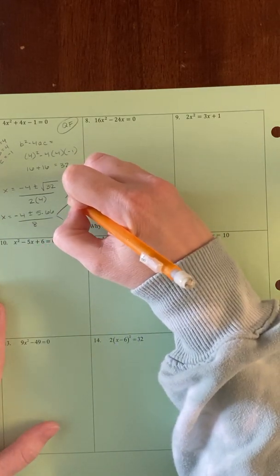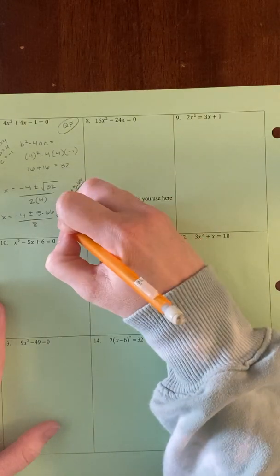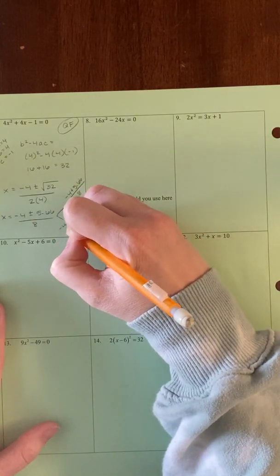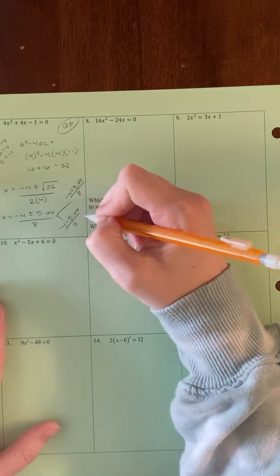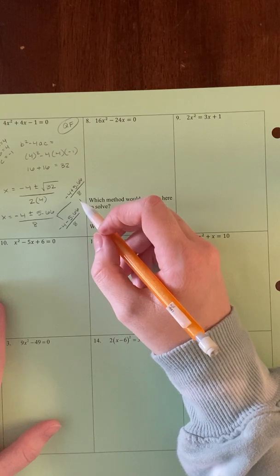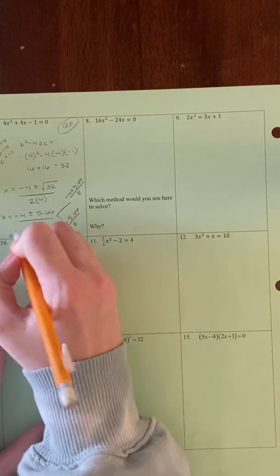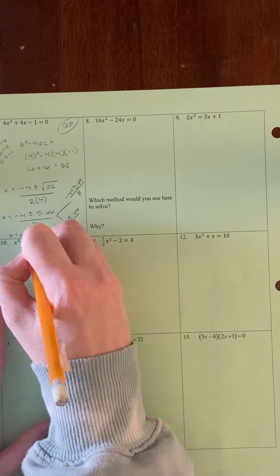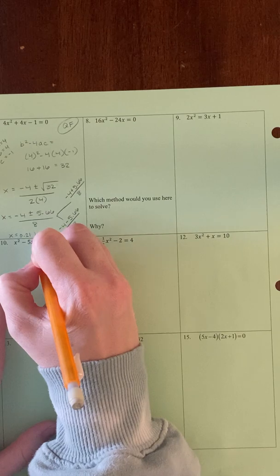So I have -4 plus 5.66 divided by 8, and -4 minus 5.66 divided by 8. So I have these two expressions to solve here, these two equations. And when you solve those, just type them in your calculator, you should get 0.21 and -1.21.